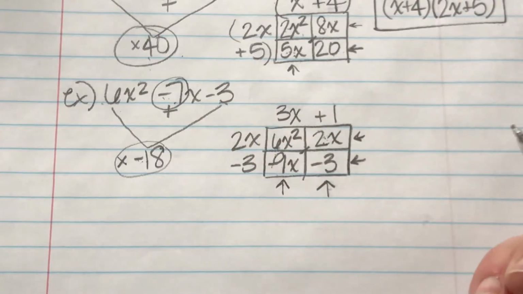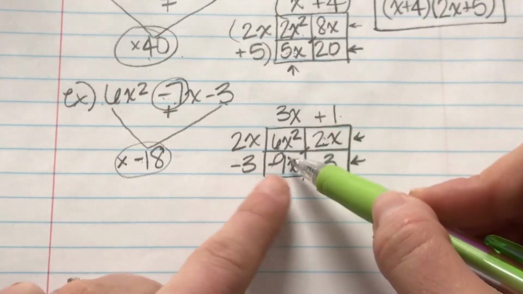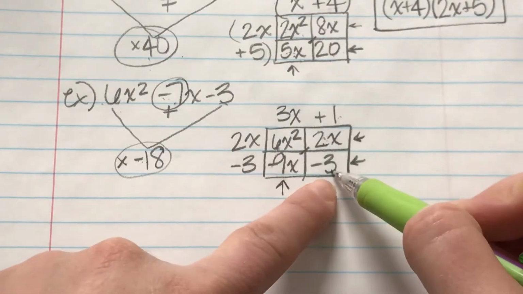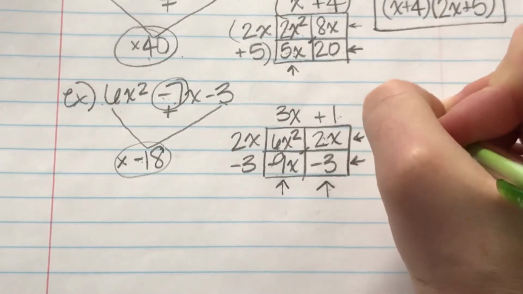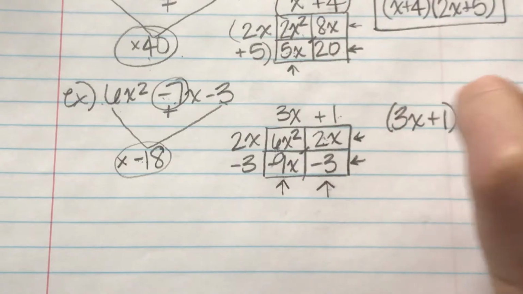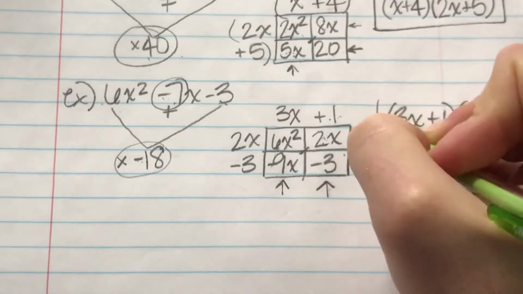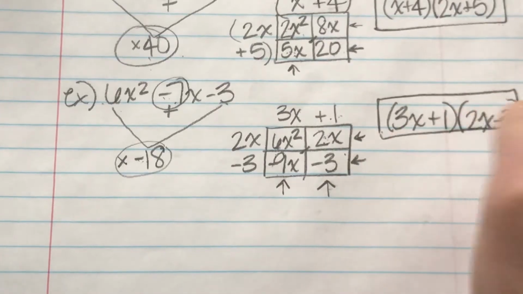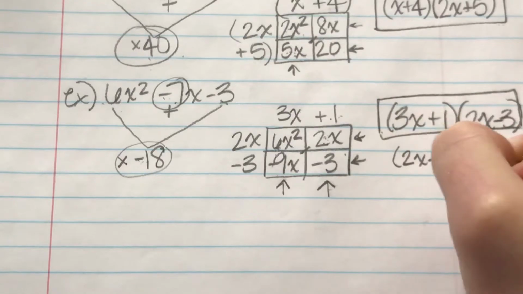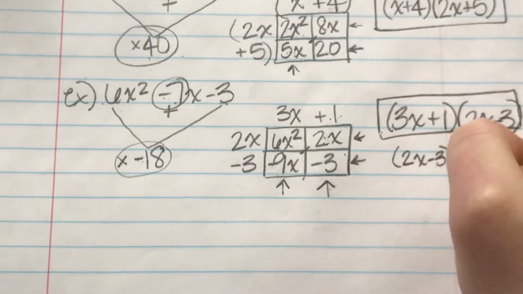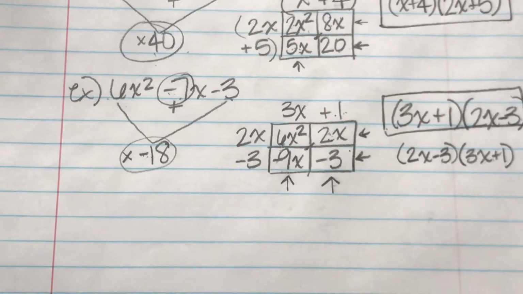And especially when there's negatives involved, you want to check really quick. 6x squared, 2x, negative 9x, negative 3. If the numbers and the signs work out, then you are good to go. Your answer is correct: 3x plus 1 times 2x plus 3. It doesn't matter what order you write them in. You could also do 2x minus 3 times 3x plus 1. It should work out the exact same way.